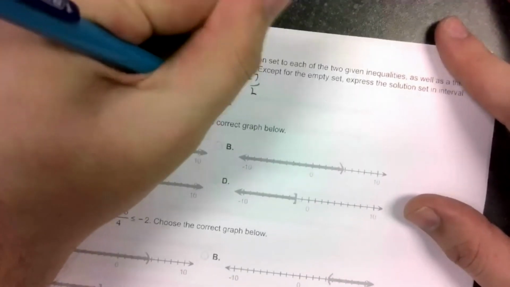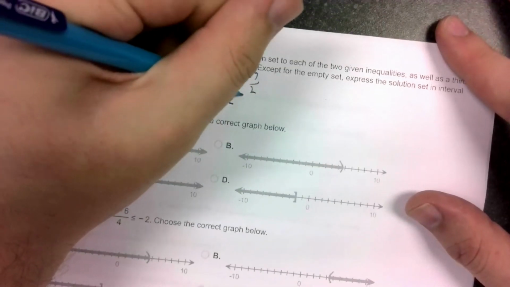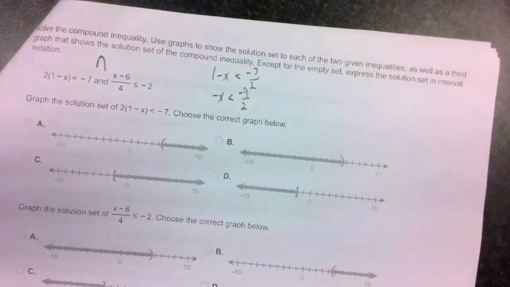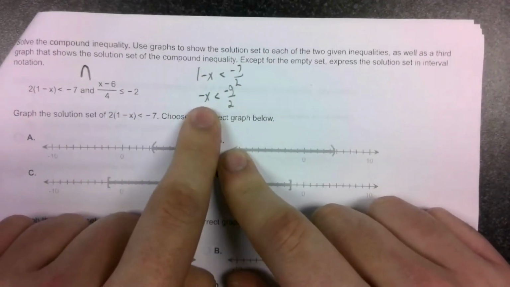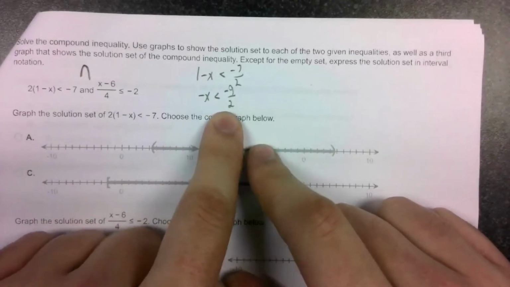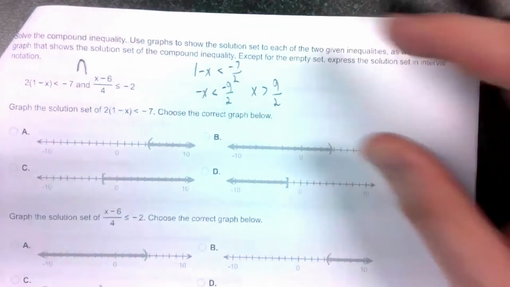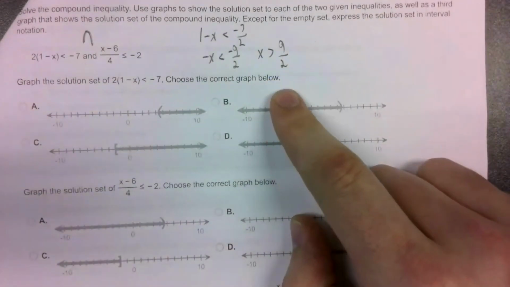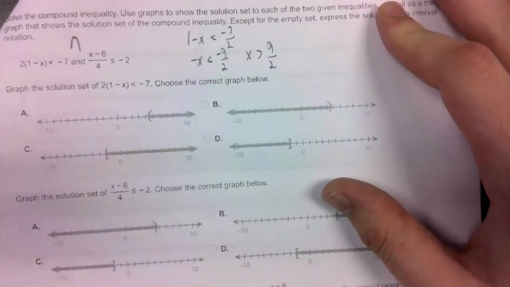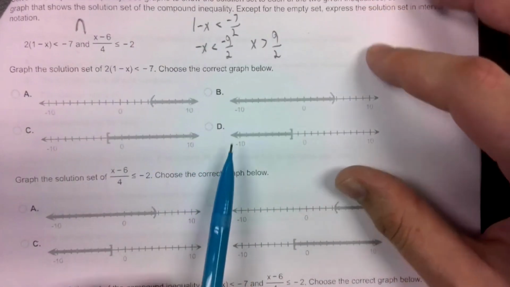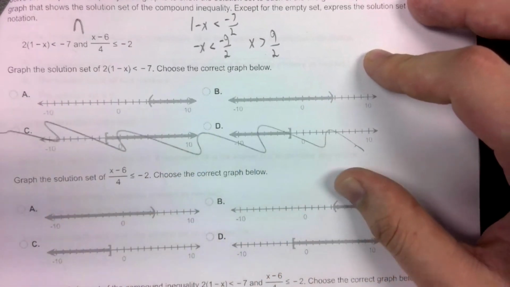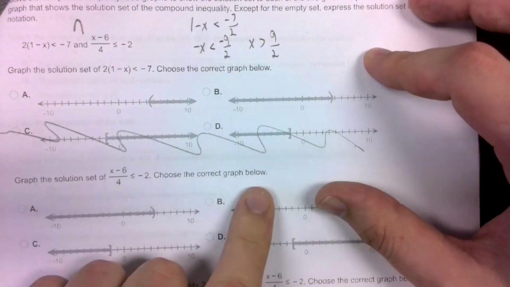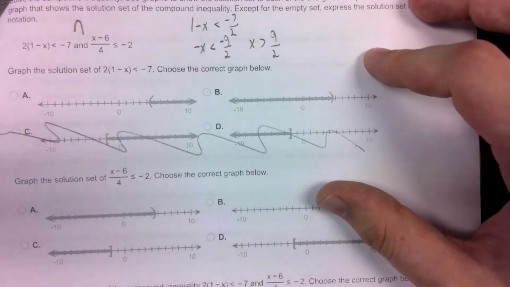So we'll have negative x is less than negative 9 over 2. And then I can multiply or divide by a negative 1. Since I'm multiplying or dividing by a negative number, I have to flip the inequality. So x is greater than 9 over 2. So that's my first one. If I look at that on my charts, let's see. Well, I know it's going to be a parentheses or an open dot, so it's not going to be B or C. And I'm looking at everything greater than 9 over 2. So in this case, it would be letter A.